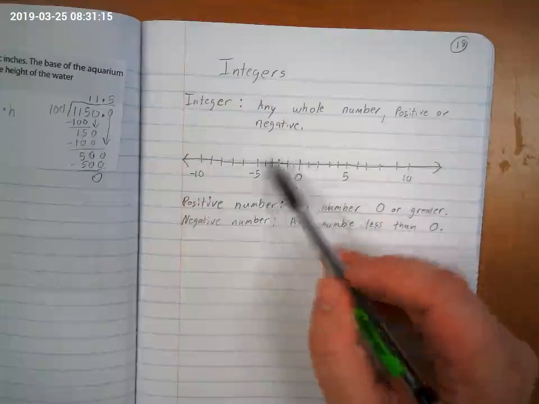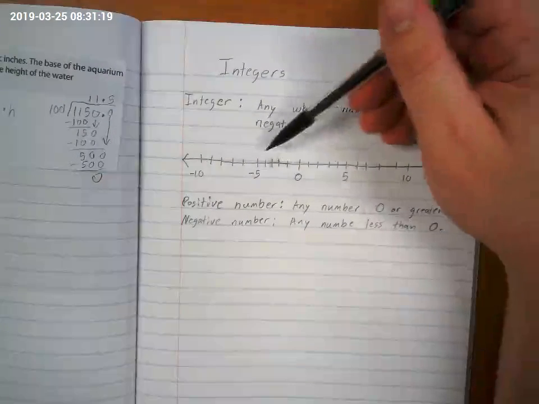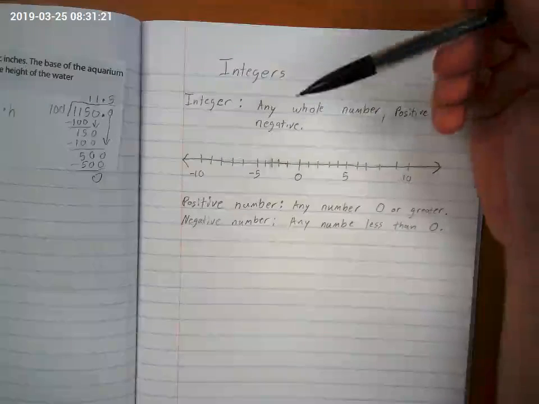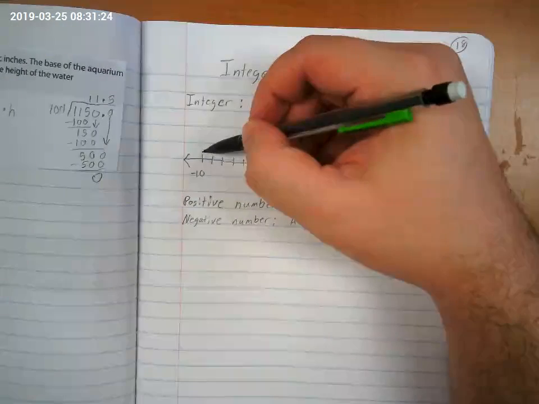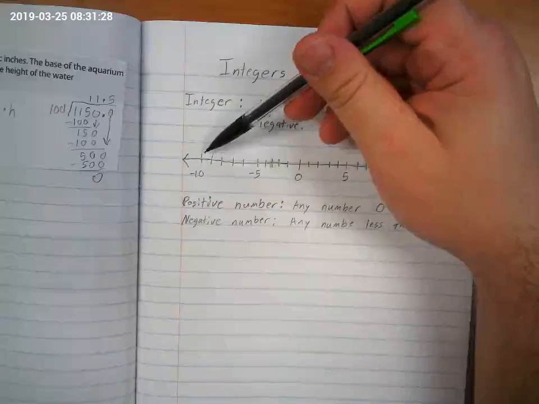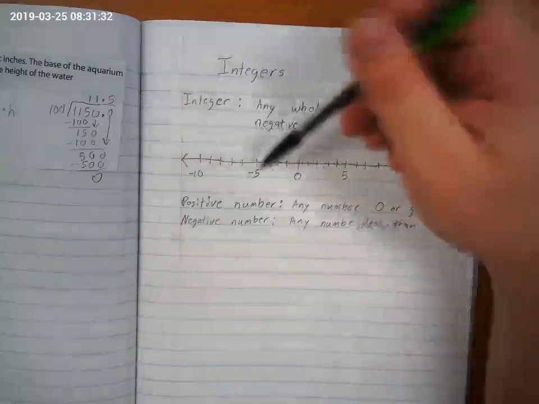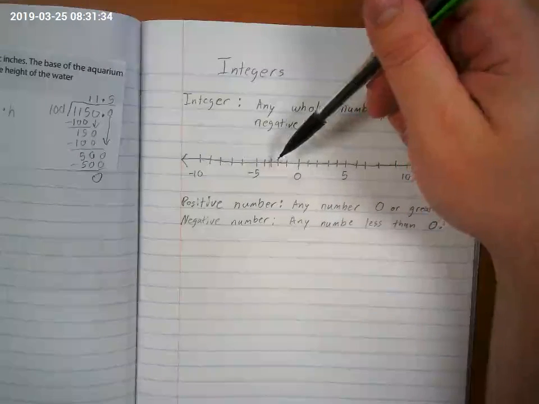So, for example, think of it this way. Is it better to owe a friend $5 or is it better to owe a friend $10? So as you get a bigger negative number, it's actually of less value than a smaller negative number.